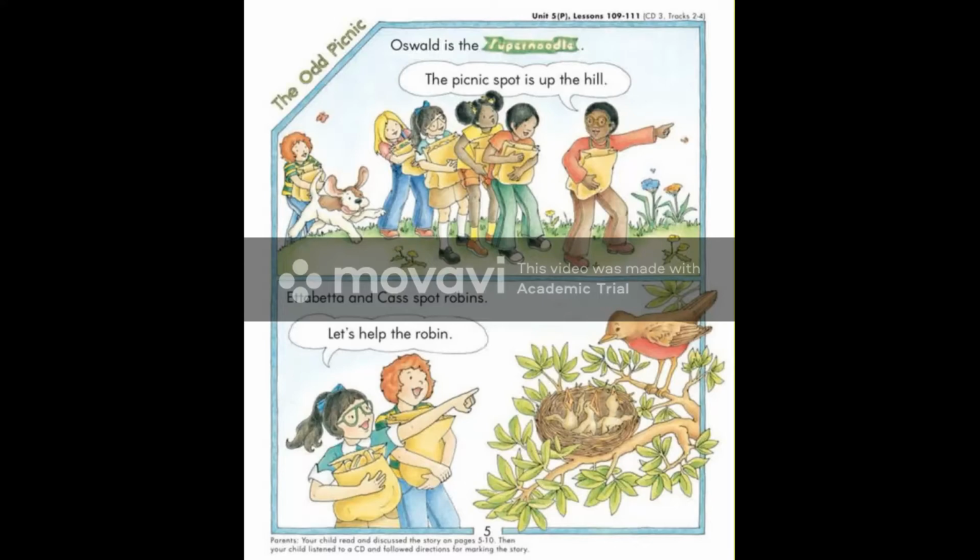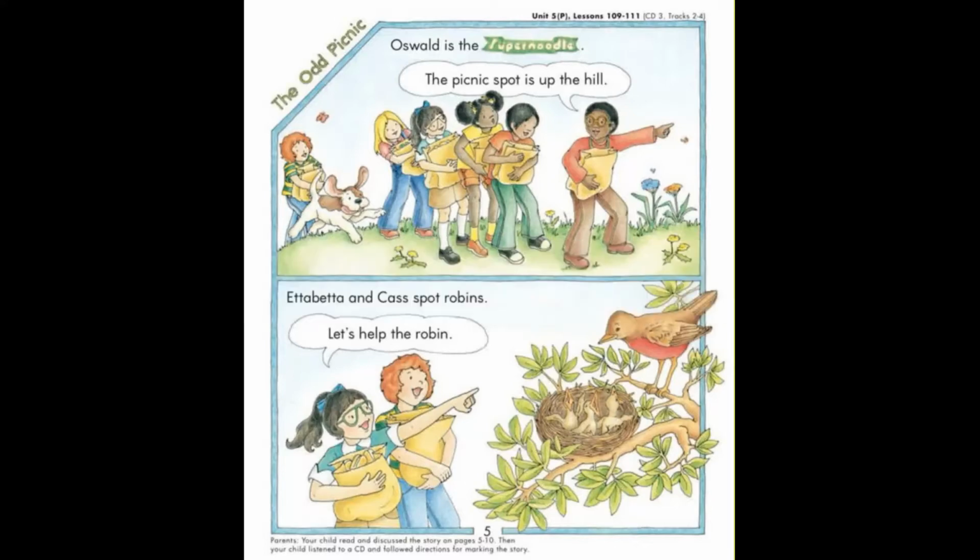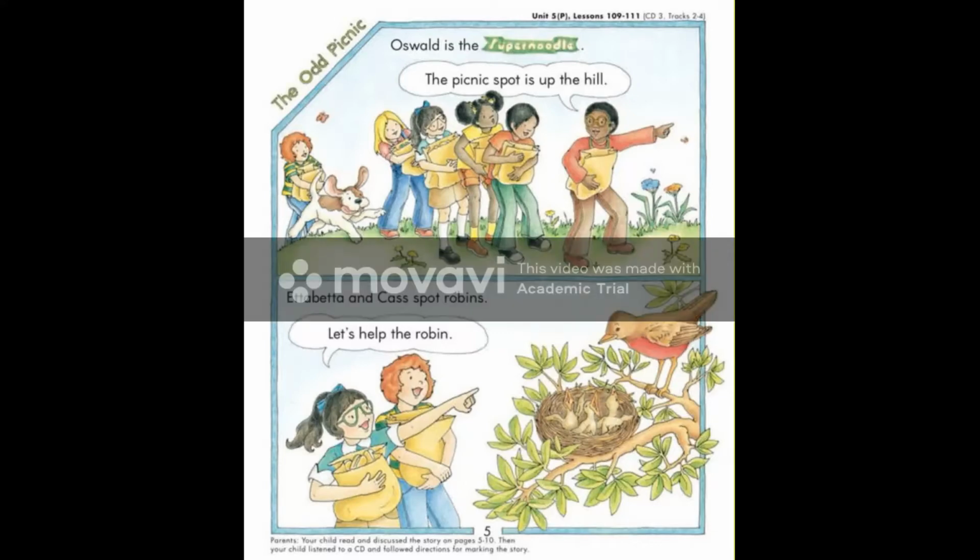The title or name of the story is The Odd Picnic. Look at page 5 and find the title of the story. Circle the word odd. Now turn to page 6.